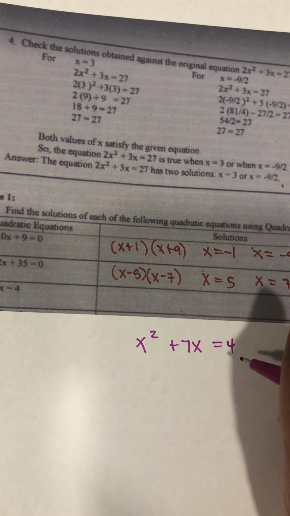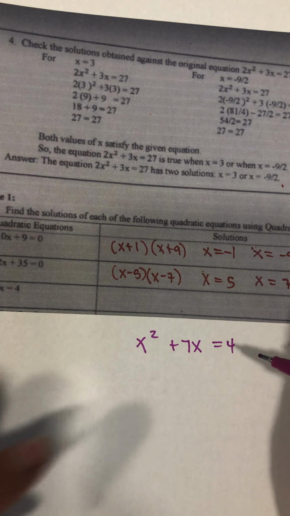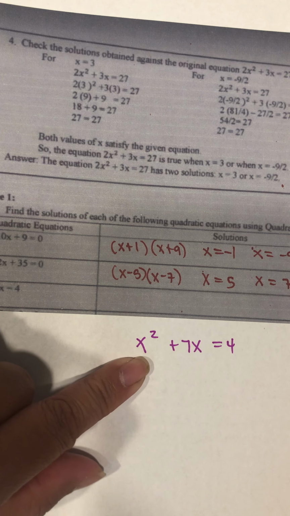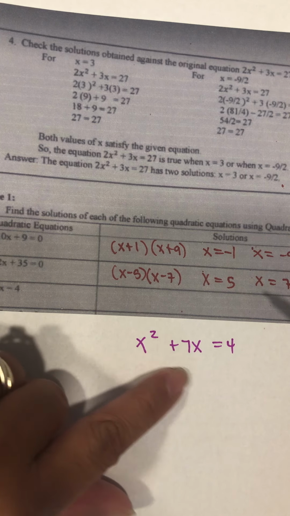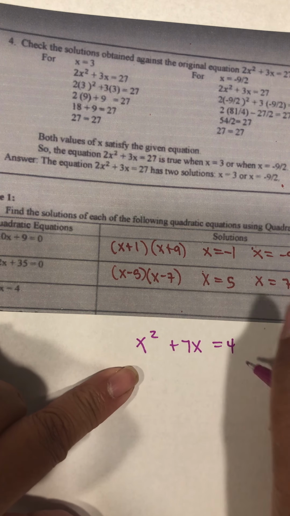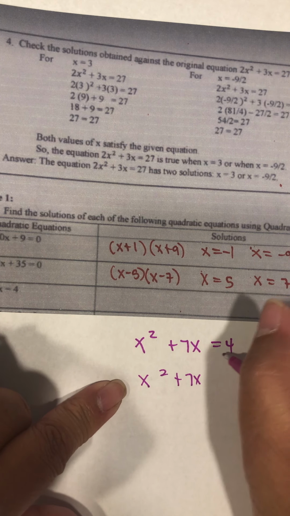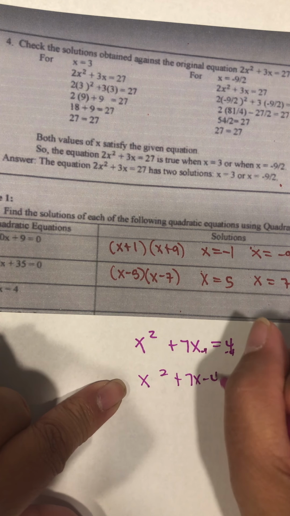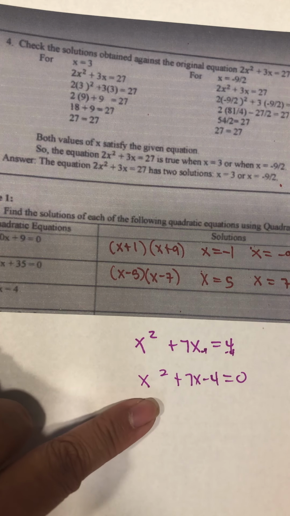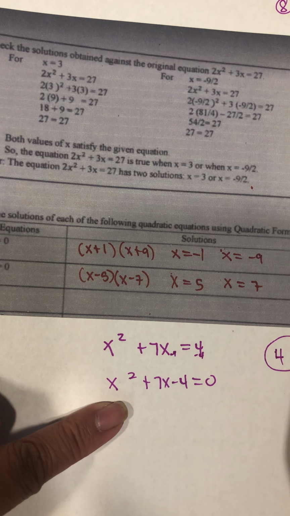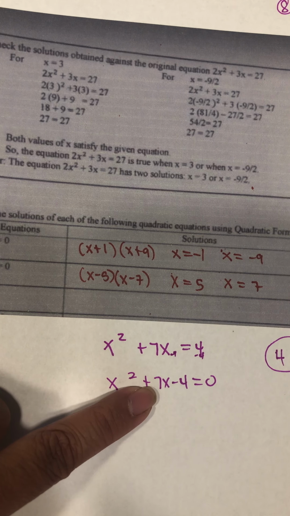All right, so let's check. Can we complete this? Can we extract square root? No. Can we do zero property? So for the zero property, all terms are right here: x squared plus 7x minus 4 minus 4, so minus 4 equals 0. What are the factors of 4? 4 and 1, that's it. Can you make it into 7? No. So in other words, hold on.